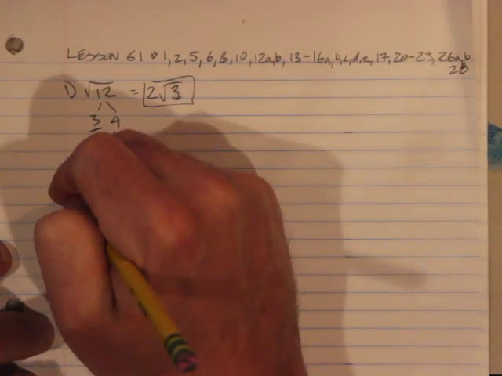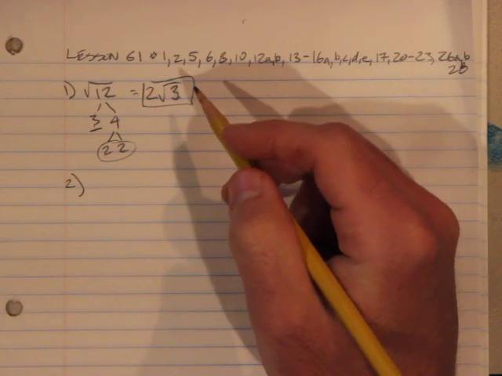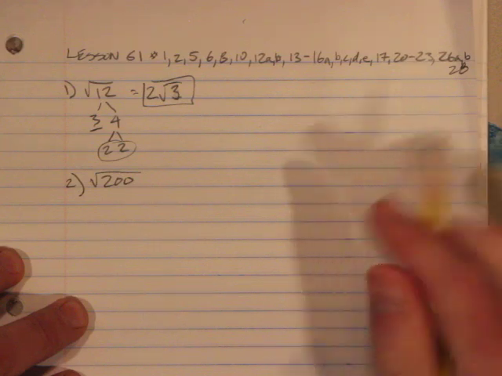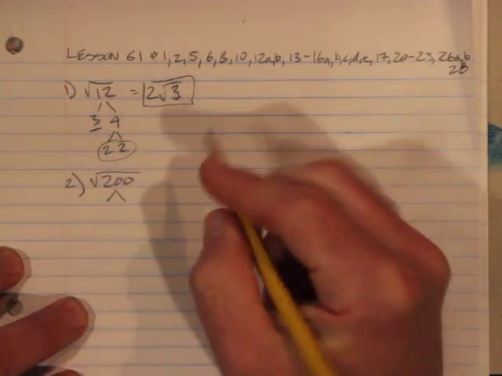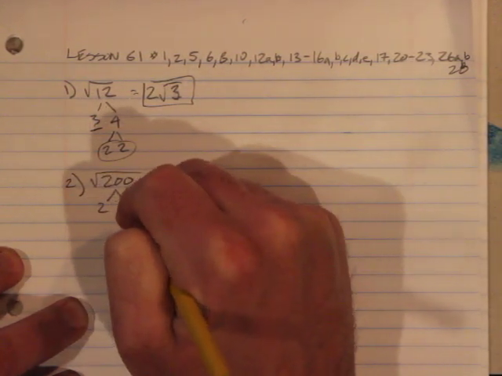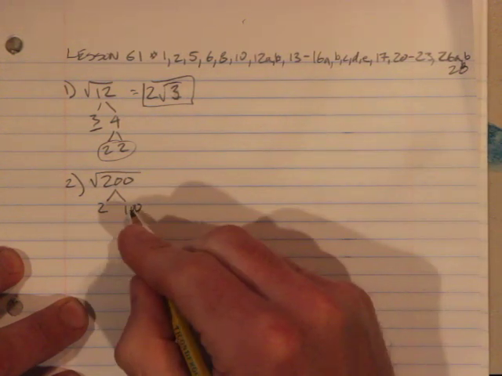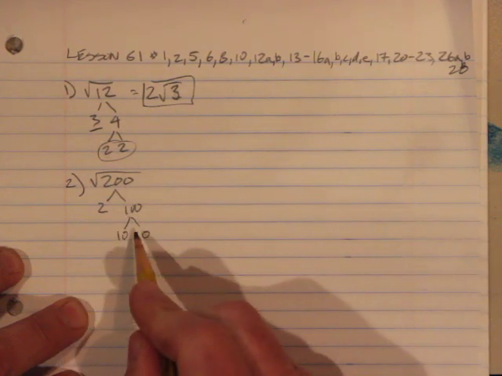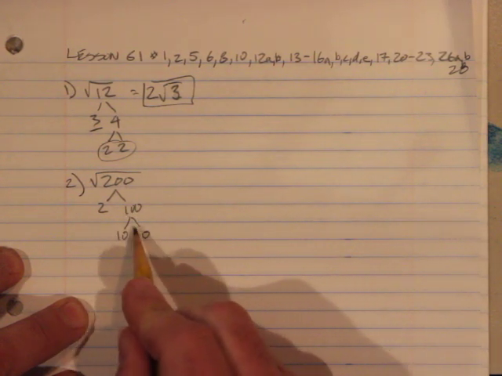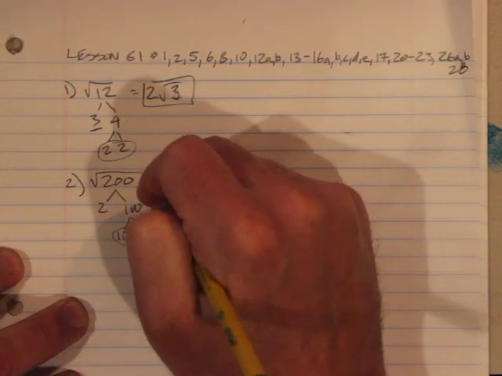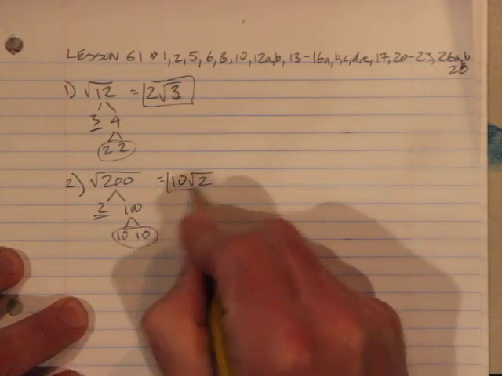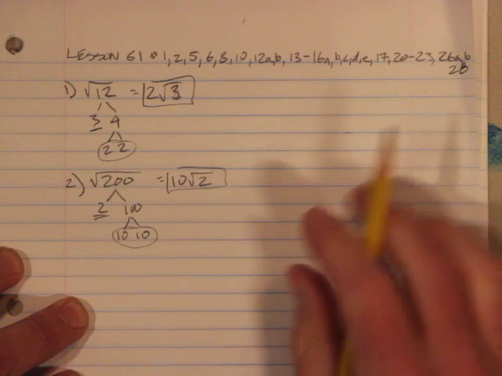For number 2, we're doing the same kind of idea, square root of 200. We're simplifying this. 200 is 2 times 100, and 100 is 10 times 10. I don't need to factor any more here because I can already see the square root of 100 is 10. So I'm going to be able to pull a 10 out of here, and the 2 is left over. 10 square root of 2 is a simplified form of square root of 200.